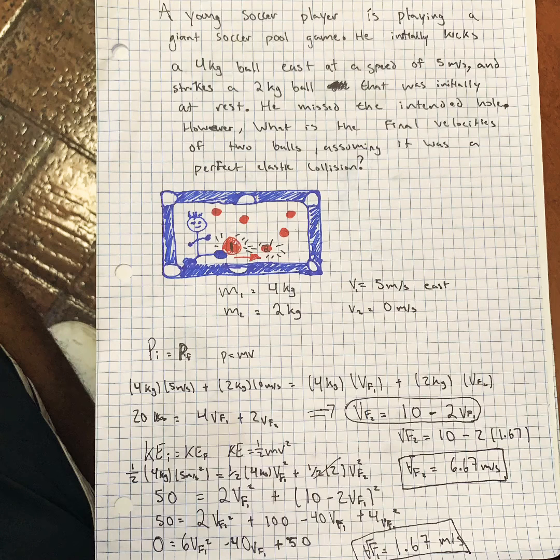Here's an example of elastic collision of a young soccer player who is playing the game of giant soccer pool. He initially kicks a 4-kilogram ball east at a speed of 5 miles per second and strikes a 2-kilogram ball that was initially at rest. He missed the intended hole. However, what are the final velocities of the two balls, assuming it was a perfect elastic collision? So you can tell that we use the momentum equation and the kinetic energy equation, because we are solving for two variables, the two missing variables which are the two final velocities.